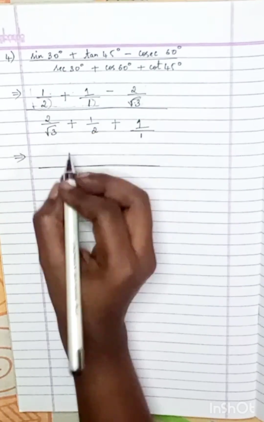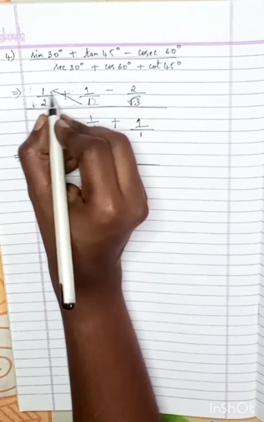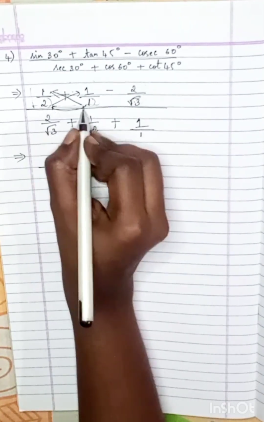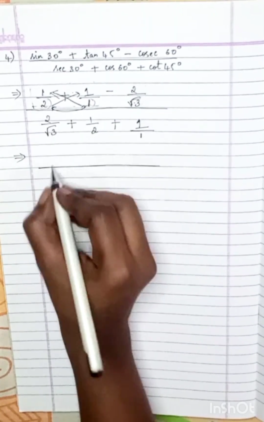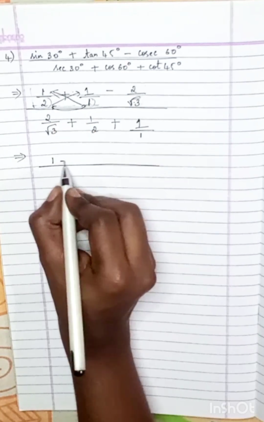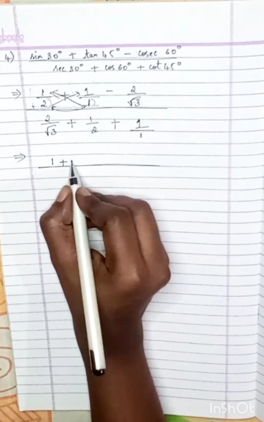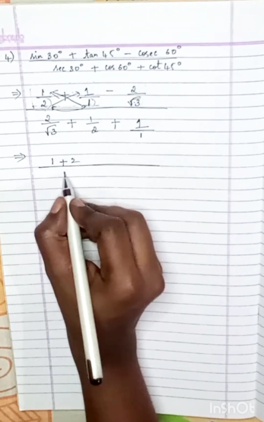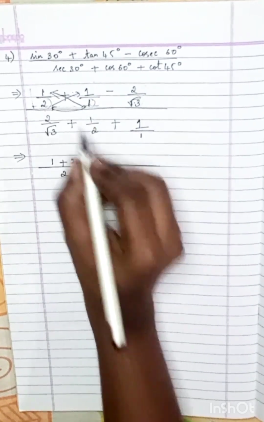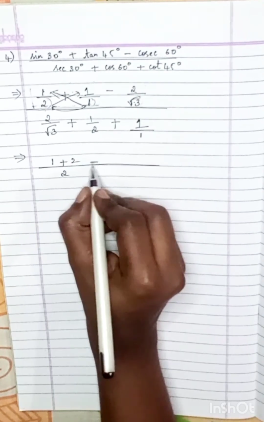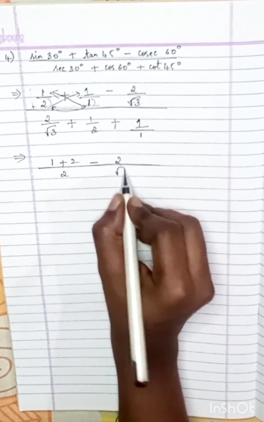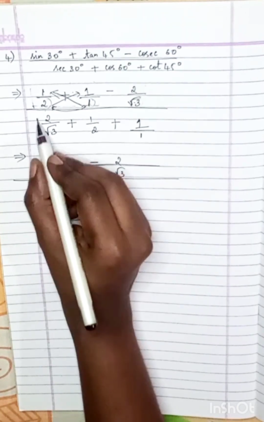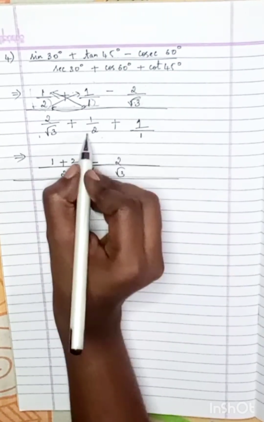Now 1 ones are 1 into 1, 2 into 1, 1 into 2. This is how we take LCM. So 1 ones are 1 plus 2 ones are 2. Again here 2 ones are 2. So this is our first LCM. Remaining minus 2 by root 3, whole divided by, similarly let us take LCM for these two numbers first.